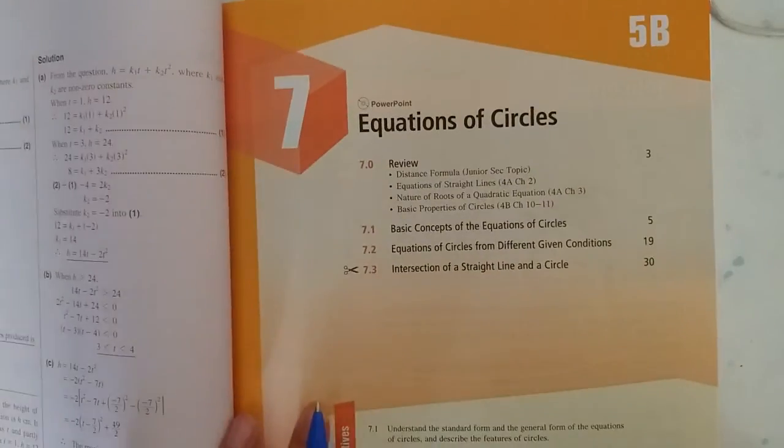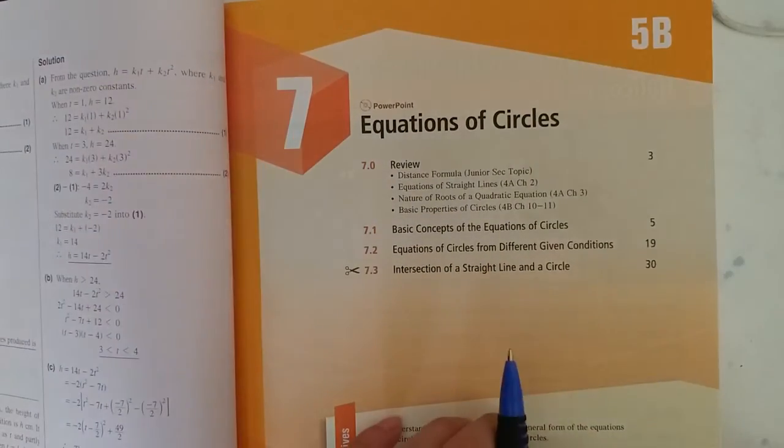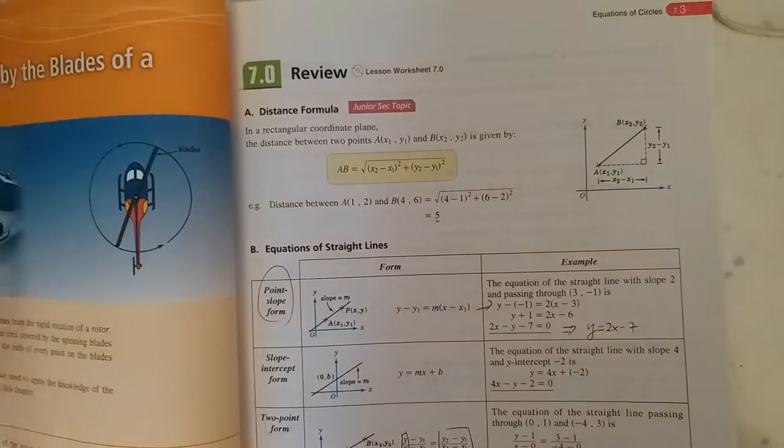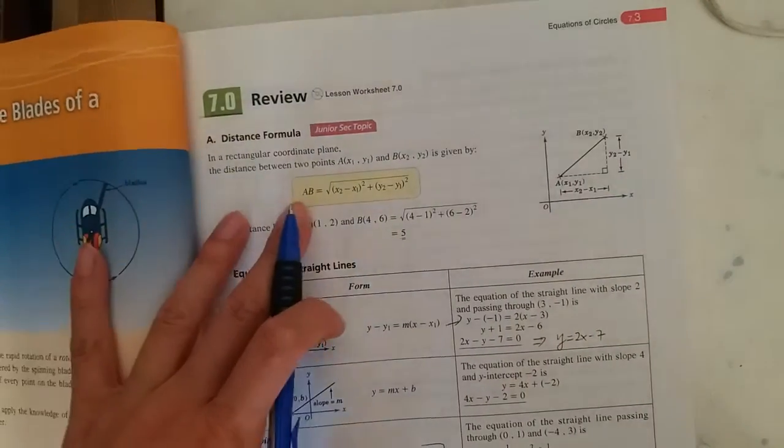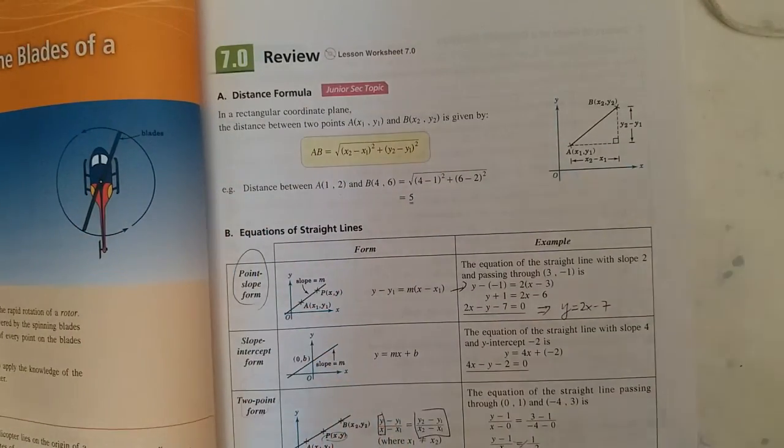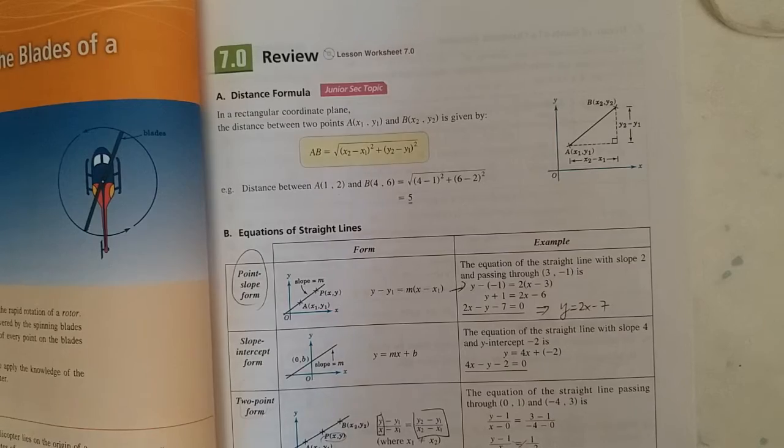We'll go through this chapter, chapter 7. Take a look. Review. This is what we learned in Form 4.